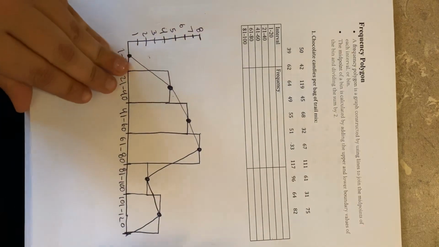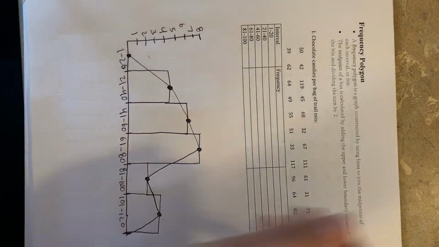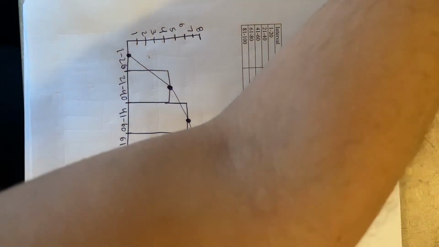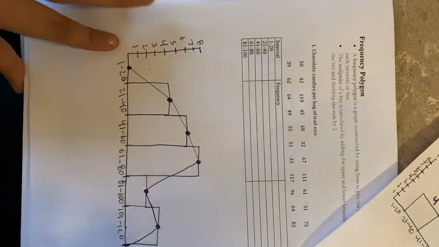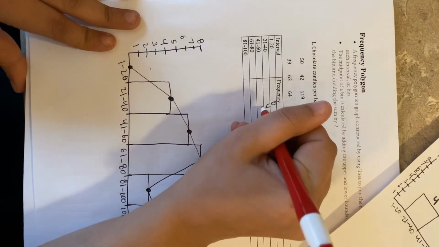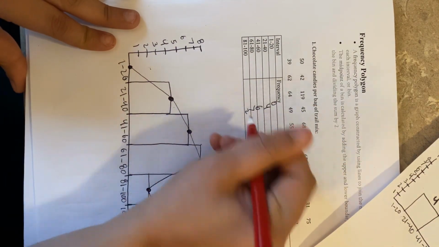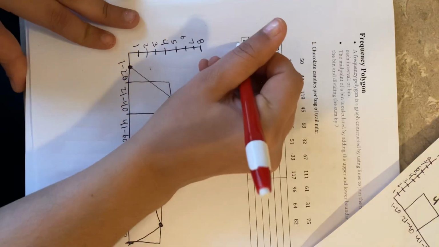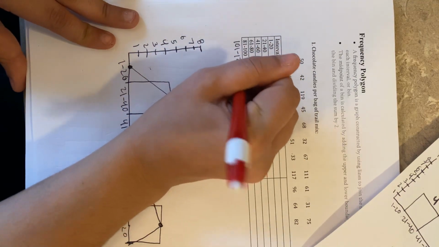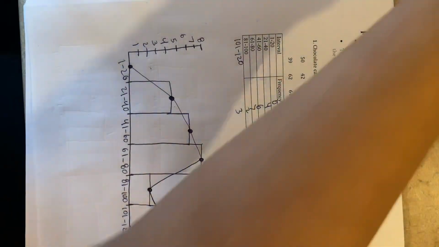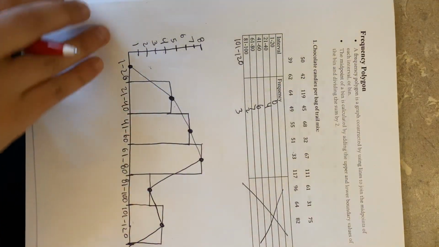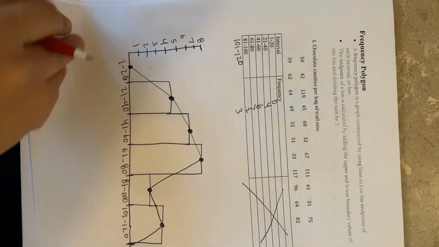Oh, I didn't fill out the table. That was 0, 4, 6, 7, 2, and 3 for 101 to 120. You don't have to fill out anything there; that was just extra. So that was our frequency polygon there.